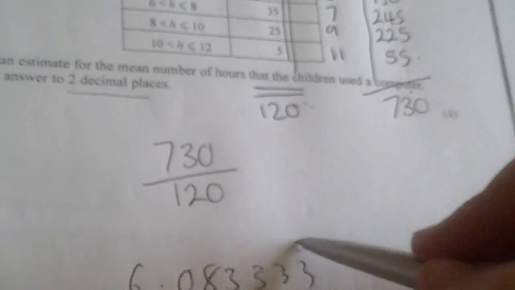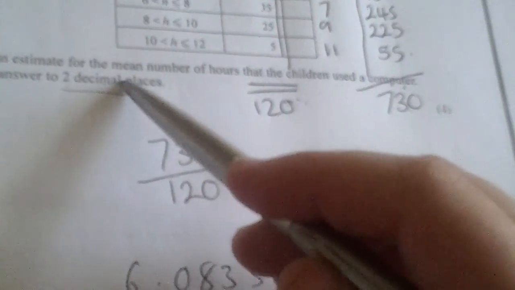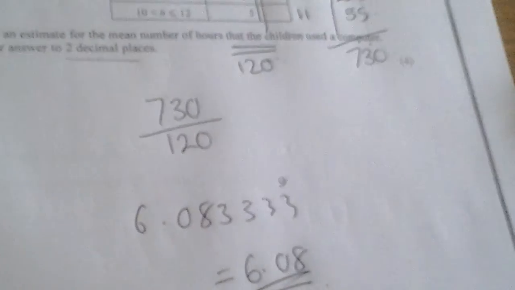6.083333, and so on. It's a recurring decimal. But they want 2 decimal places. If you don't do that, you're going to lose a mark, so that's 6.08.